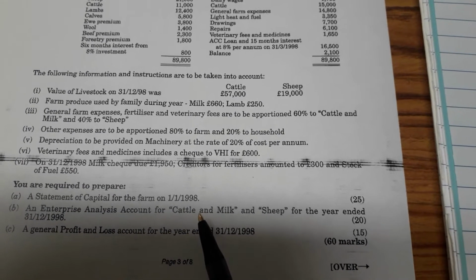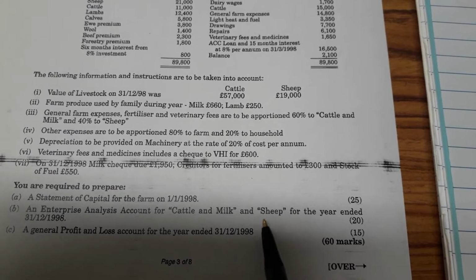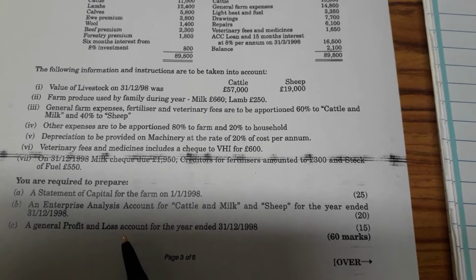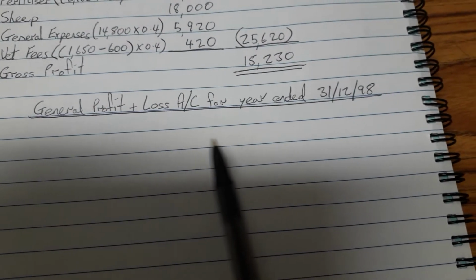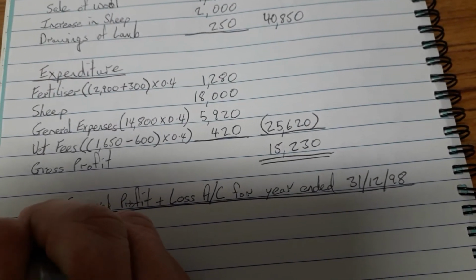So it's not just for cattle and milk or just for sheep. It's for cattle and milk, sheep, and all other parts of the farm together. So it's for everything in the farm. So we started with, I've already written out the heading, general profit and loss account. And now I'm going to just put in the subheading for income.